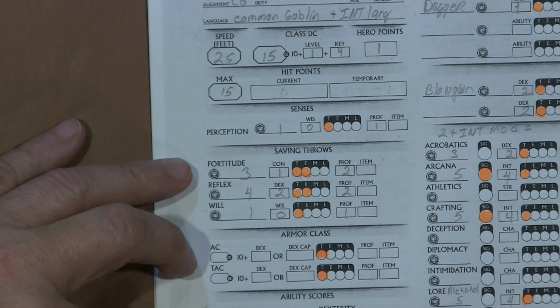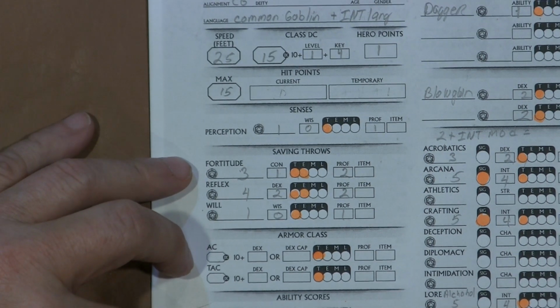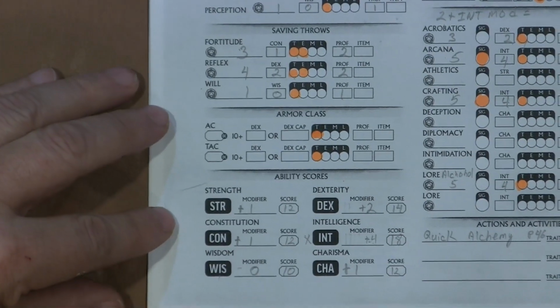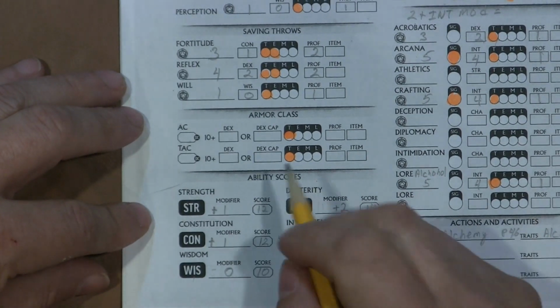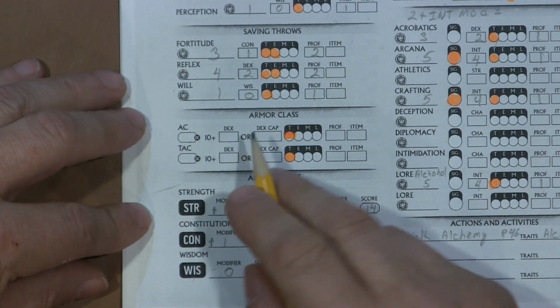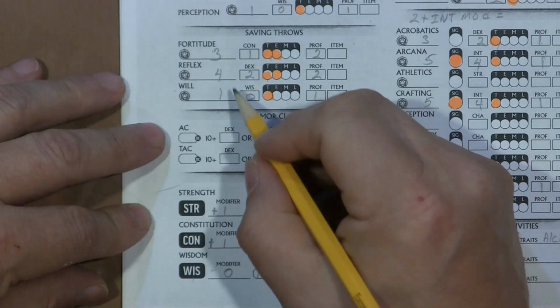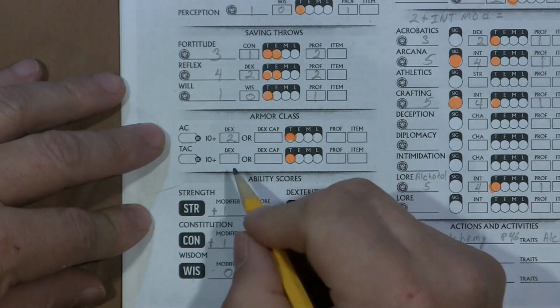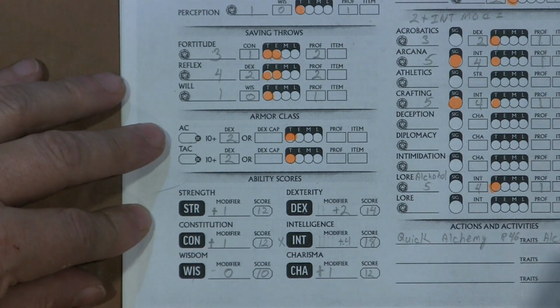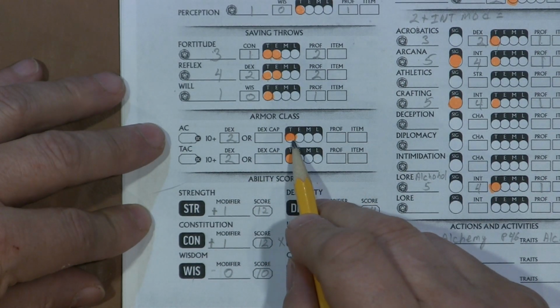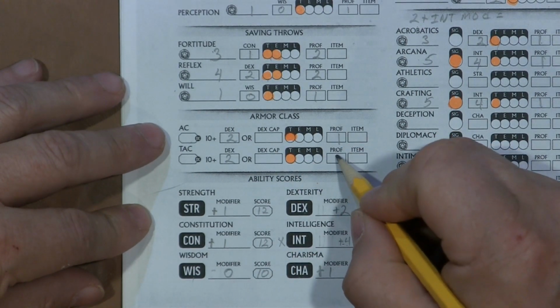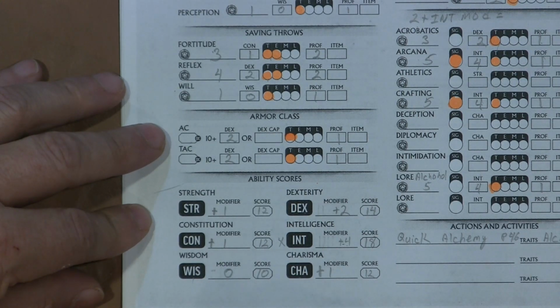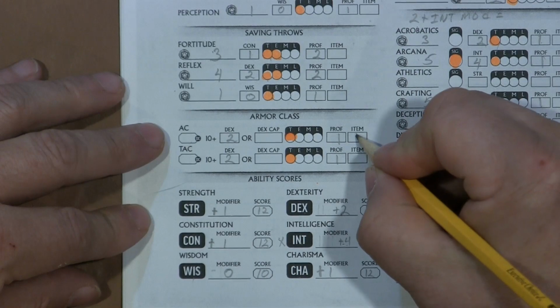Now my AC. So we have the basic AC of 10 plus your Dexterity mod, which in my case is 2. And I'll get that in both instances. I am trained, so there's the 1 for my level in both instances. And then for the item, it's +1.